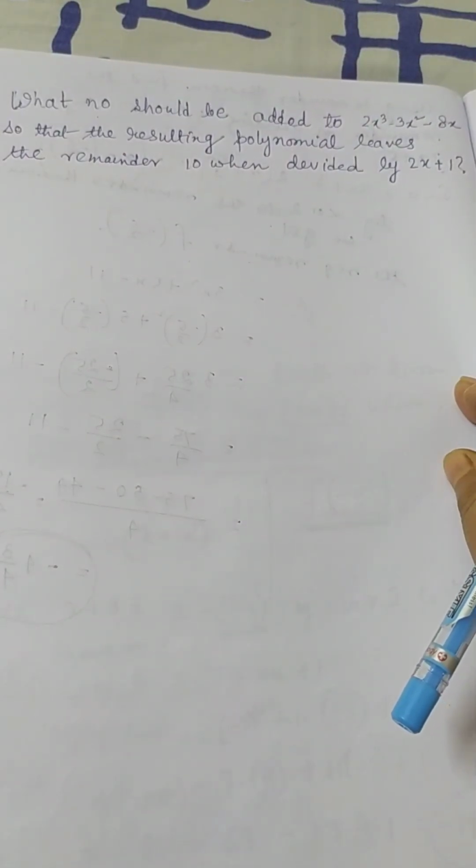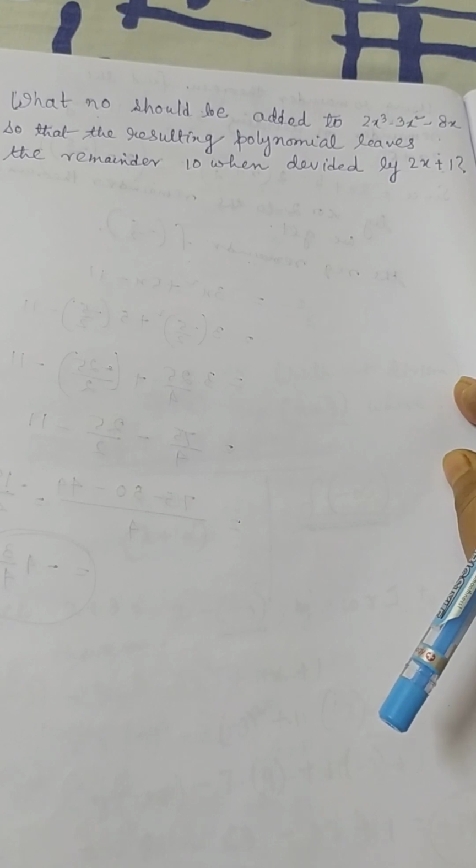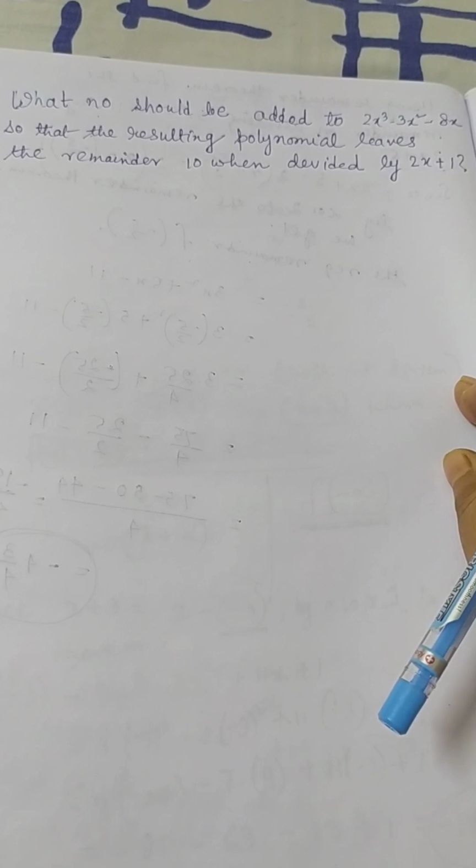Hello my dear students. As in the last video, we have discussed the factorization chapter of class 10 ICSE board. I will continue the same chapter with more numericals today. In the last video, you can remember that I have discussed two corollaries of the remainder theorem.